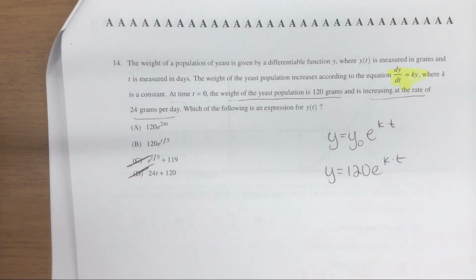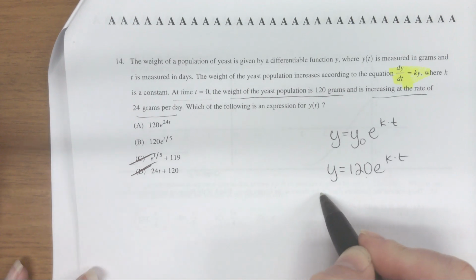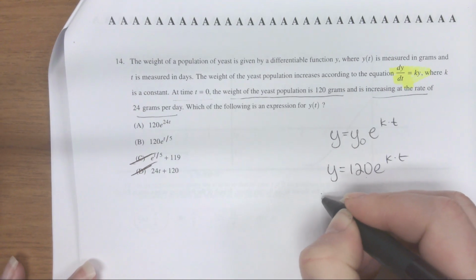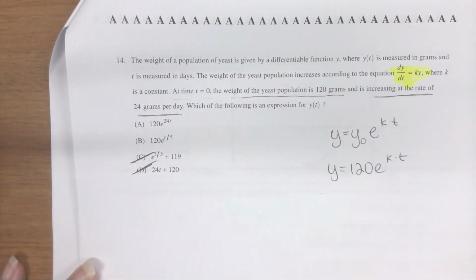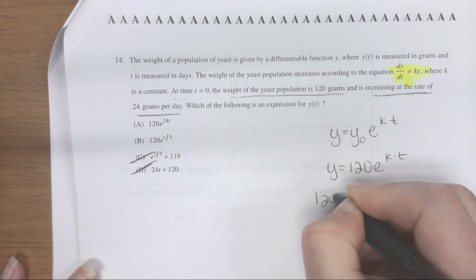Okay. Then the first day, after day 1, let's just do some figuring. How many grams would there be if it's increasing at a rate of 24 grams per day? 124, right?